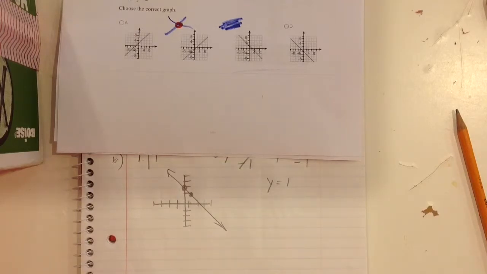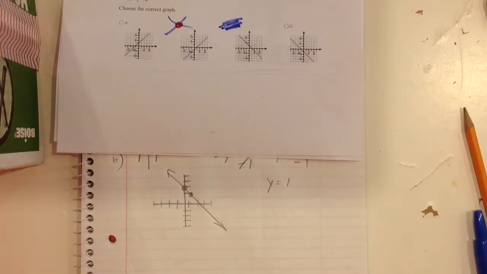Alright, so that's the kind of logic you're looking for. The direction, if the tilt's right, and then what's above the origin or below the origin.